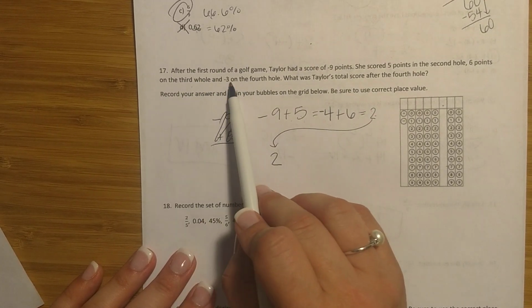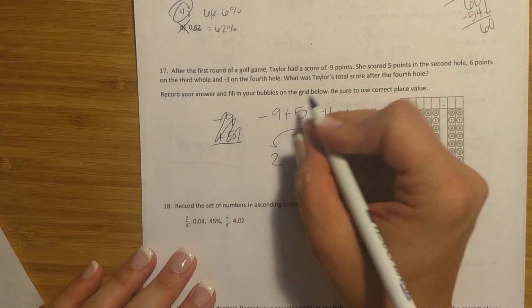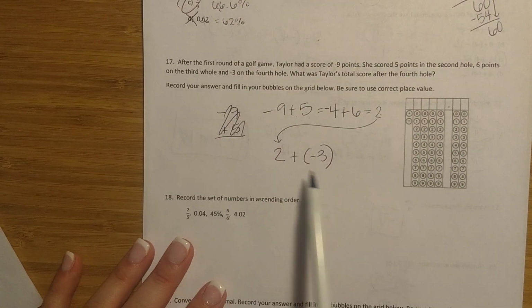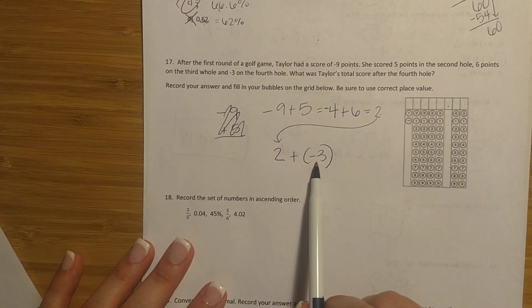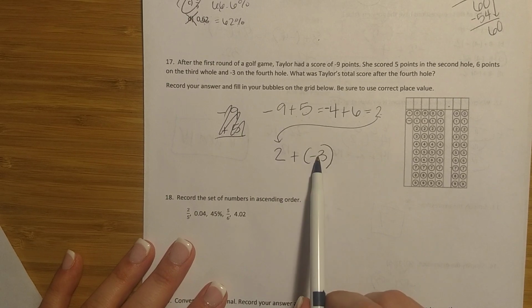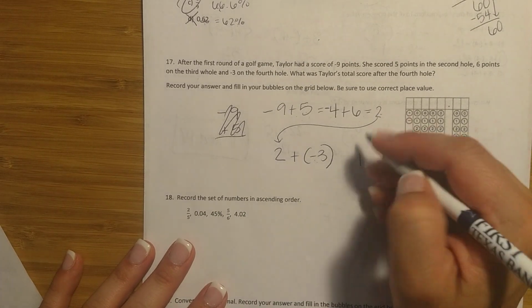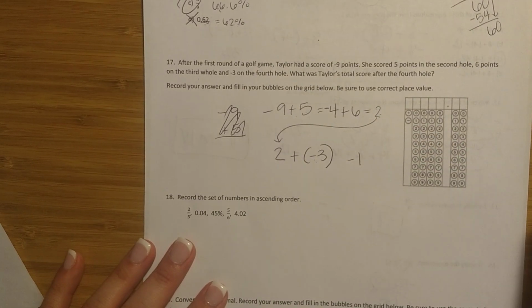And then on the fourth hole, she scored a -3, so I'm going to add a -3. Okay? Are my signs the same or different? They are different, so we're going to find the difference between 3 and 2, which is 1. I have more negatives, so -1.